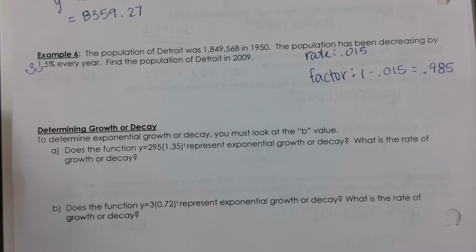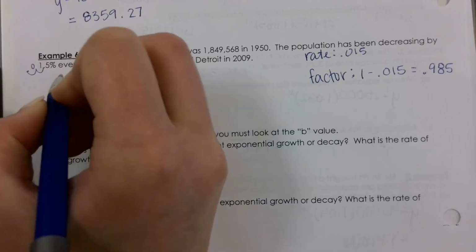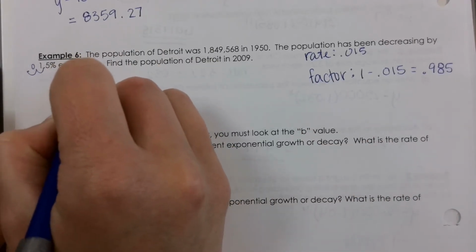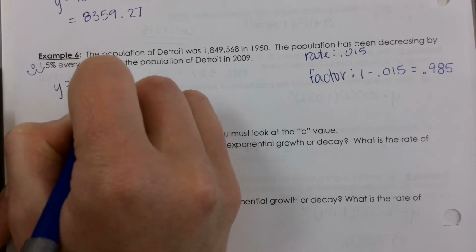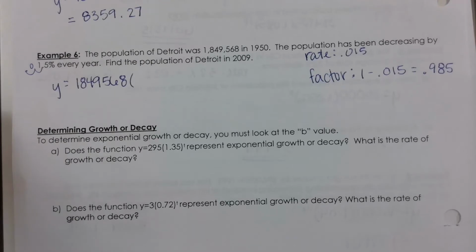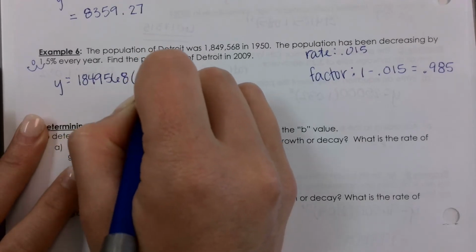And if you didn't, you should. So then from there, we can write our equation. You're going to have y equals, and then we put our starting amount, so that's that big number up here. What goes inside our parentheses? 0.985, whatever your growth or decay factor is.